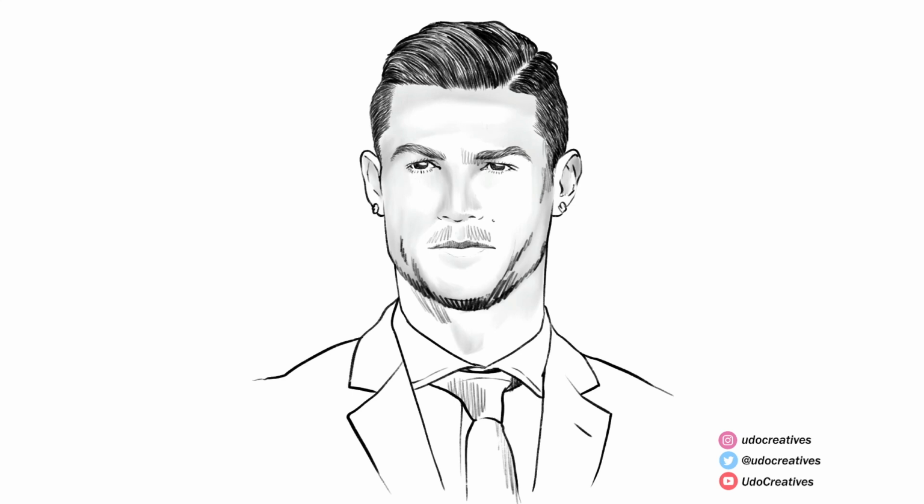Next, I'll start working on some contour lines around his face. Same thing with the area under the lips. I'll use my smudge tool to smoothen out these areas.